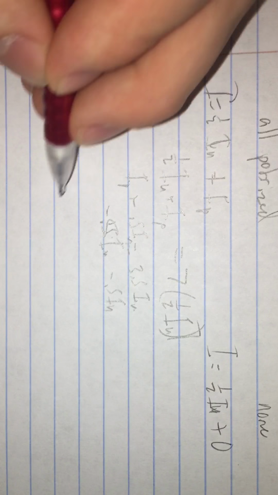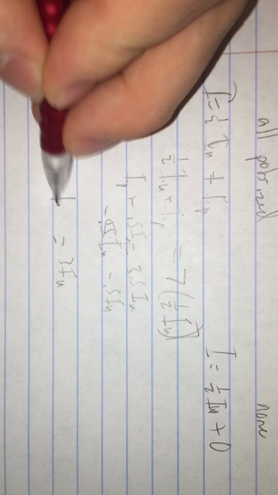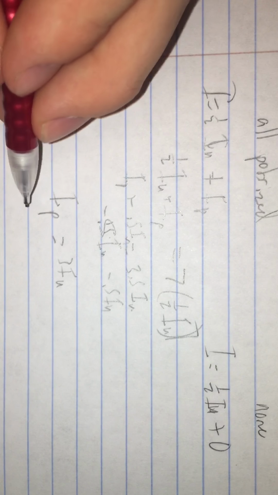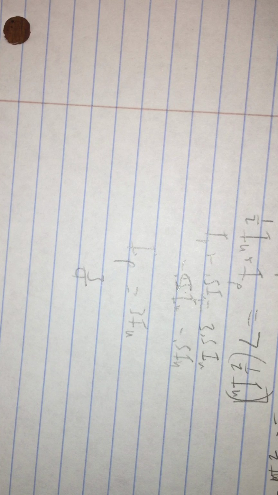Thus you have 3 times the intensity of unpolarized light equals the intensity polarized, meaning that 3/4 of the light is polarized and 1/4 of the light is unpolarized, meaning that the answer is 3/4.